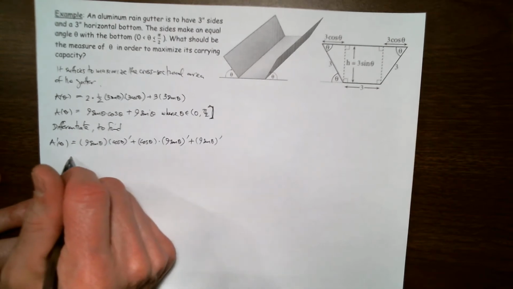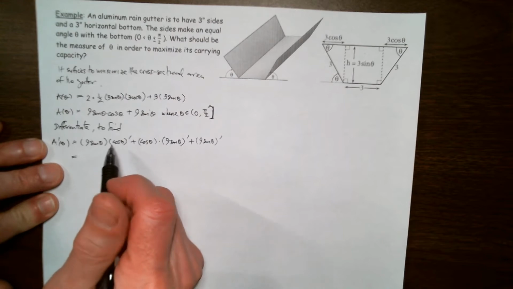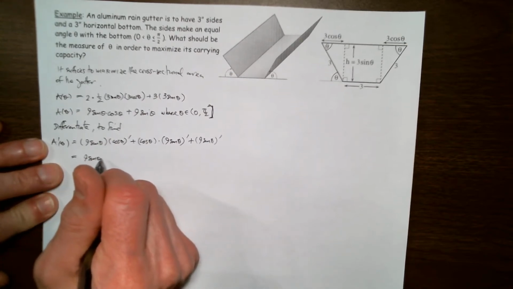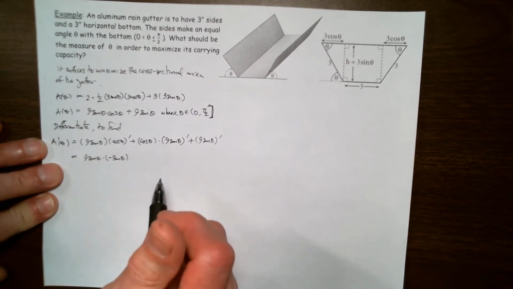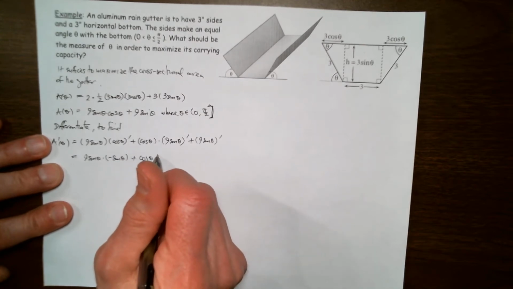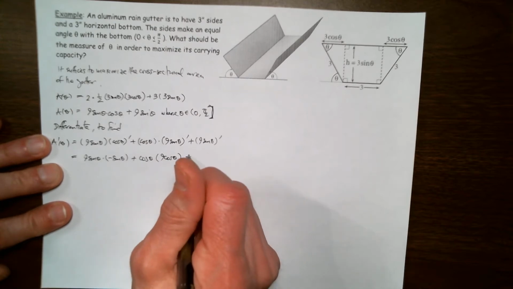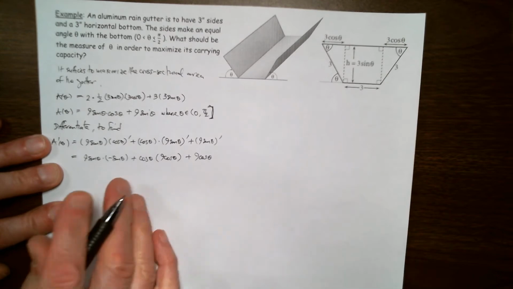Now to finish the derivative process, we have to differentiate the cosine of theta, which will give us negative the sine of theta. The derivative of 9 sine theta will be 9 cos theta, so then plus another 9 cos theta.